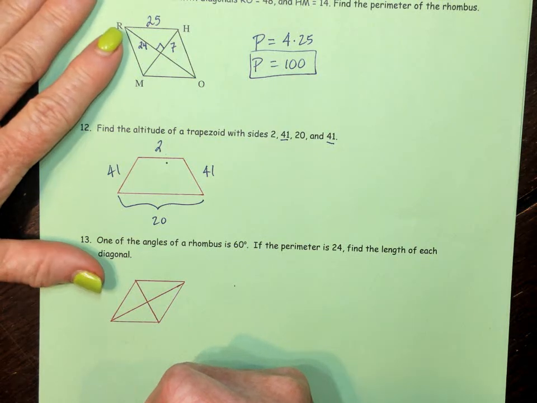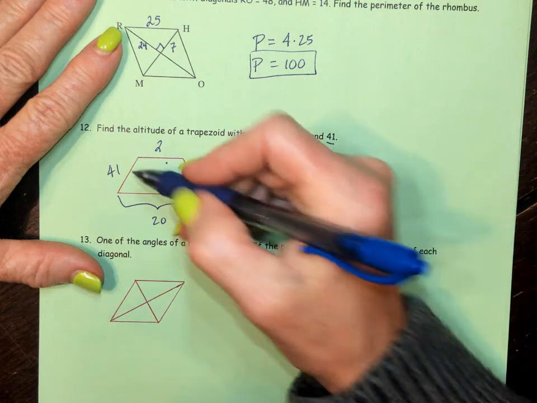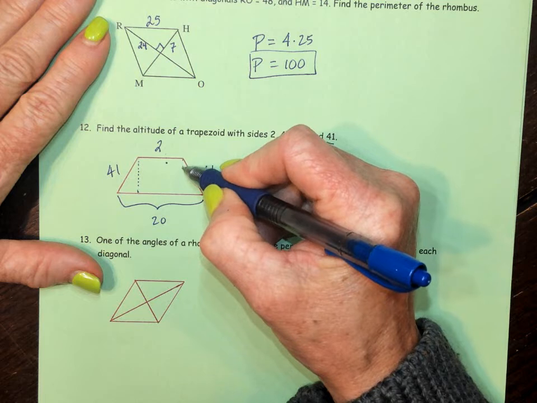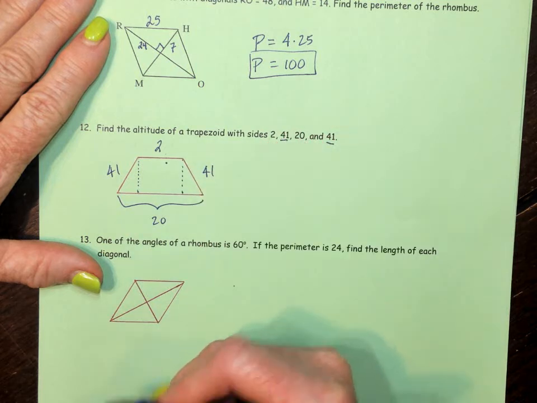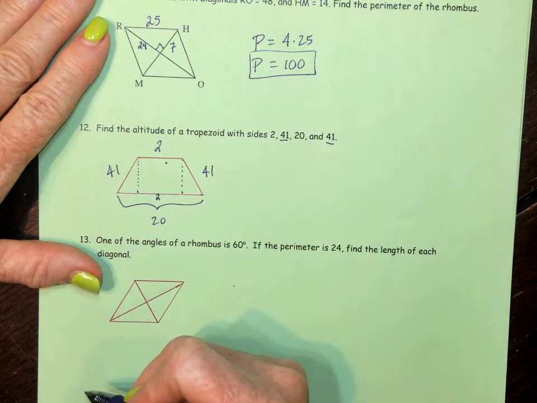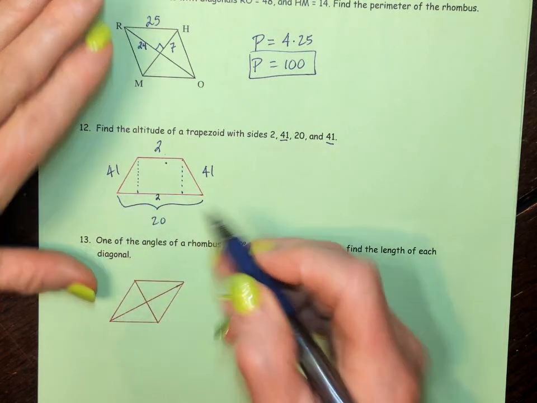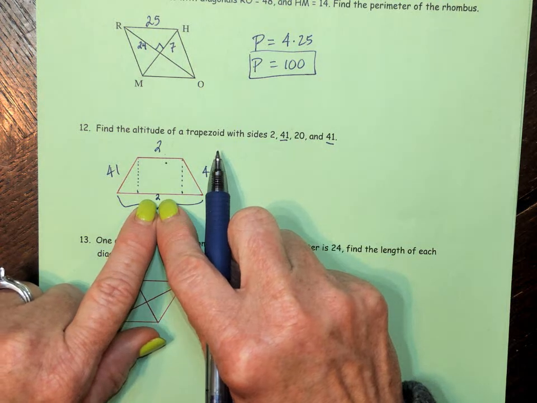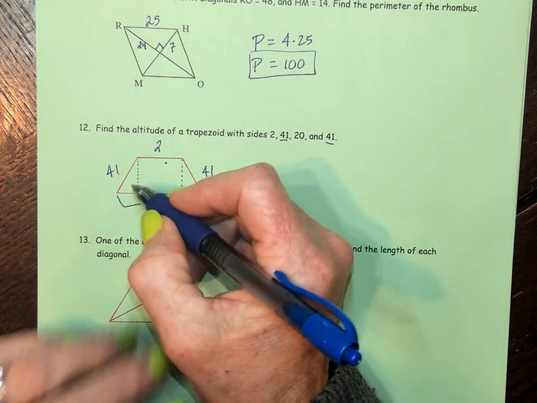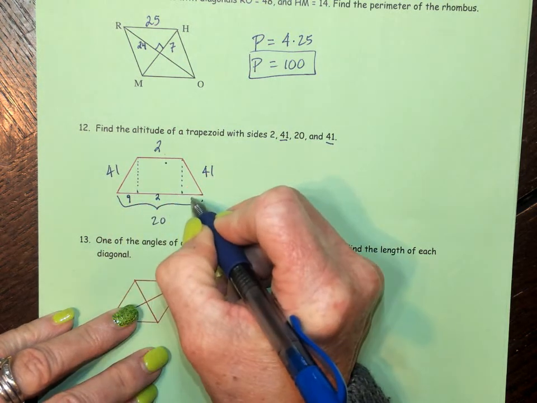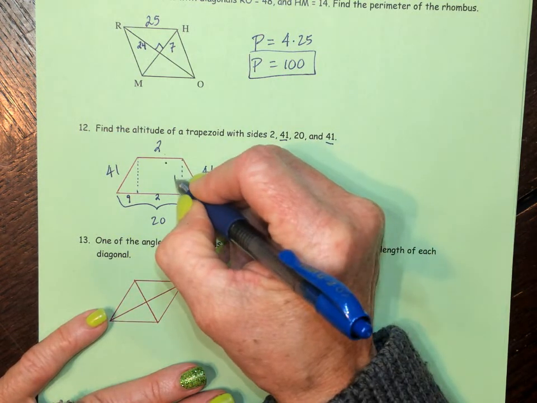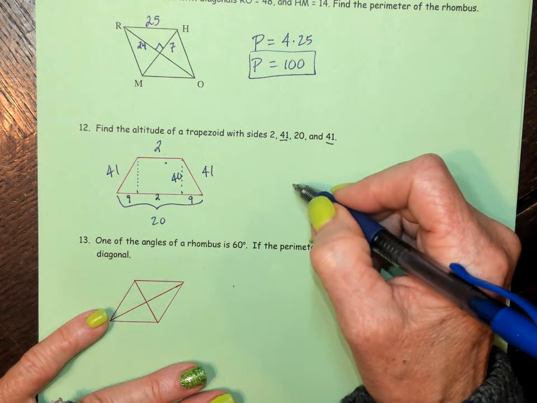and we want to find the altitude. So I'm going to drop the altitude down here and one over here. That means we have 2 in the middle, 20 for the whole thing, minus 2 in the middle, leaves 18. Because it's isosceles, it splits evenly. That makes this 9 and a 9. Oh, and there's our triple again. This is a 9, 40, 41. So that altitude is 40.